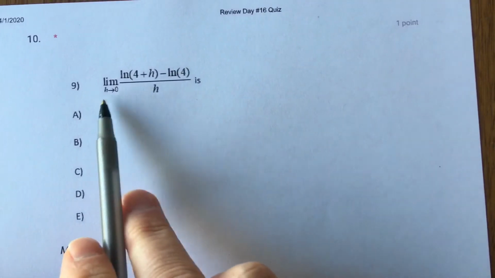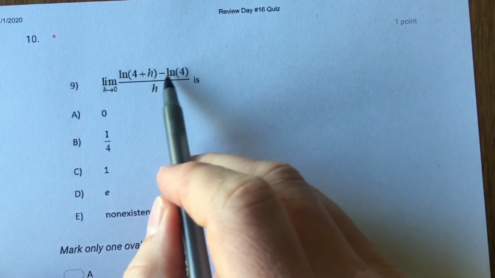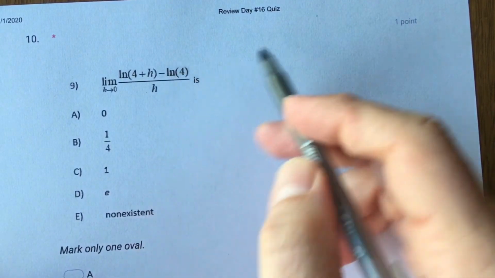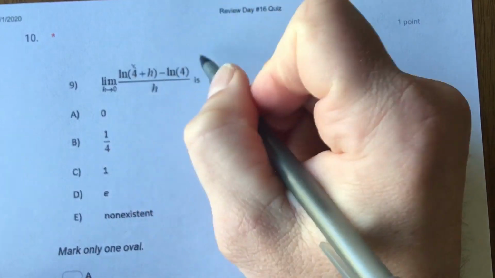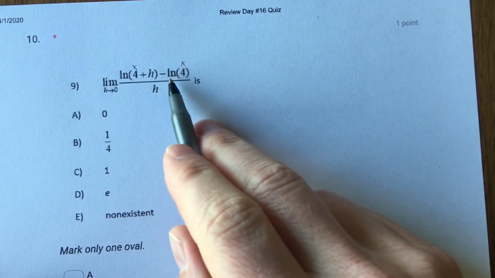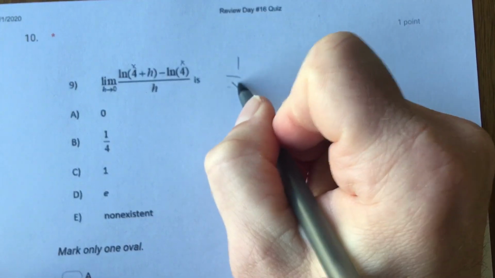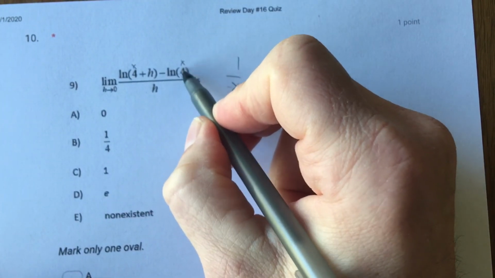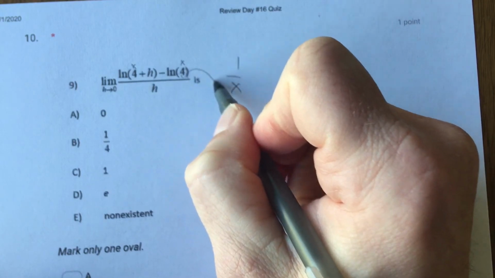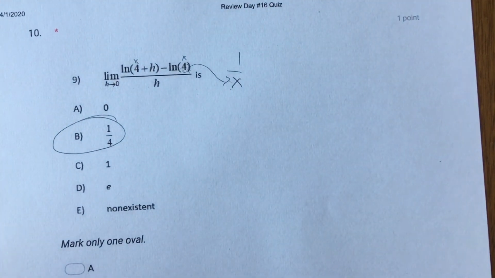gives us a limit, and again, this h is kind of in the delta x spot, so right away you should be thinking a derivative. What am I taking the derivative of? Natural log. The 4 is where x normally is, so in this case we would be thinking of this as the natural log of x is my function. The derivative of natural log of x is 1/x. But they're putting 4 in where that x is, so just put 4 in as well, and we end up with B. So we've done quite a bit of this before. Hopefully that feels pretty easy at this point.